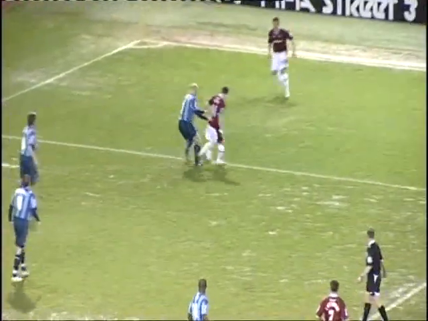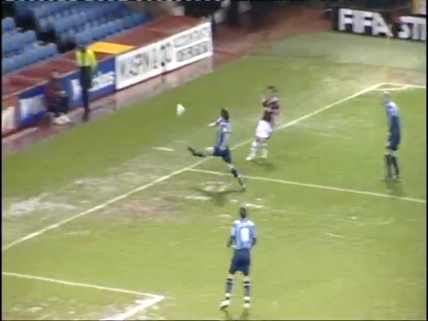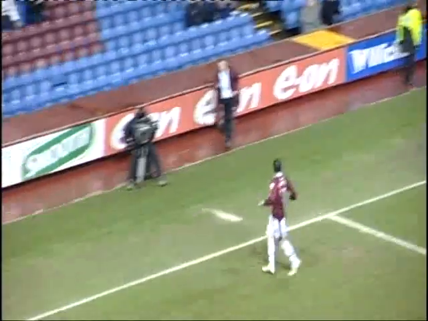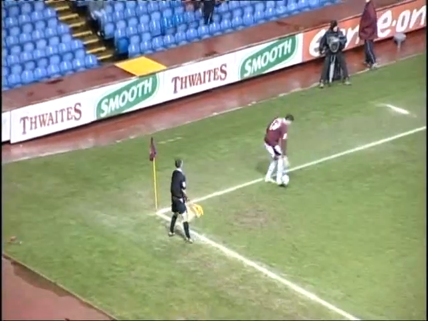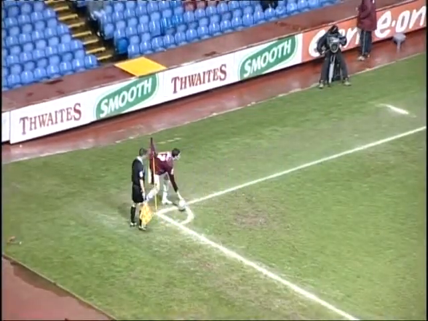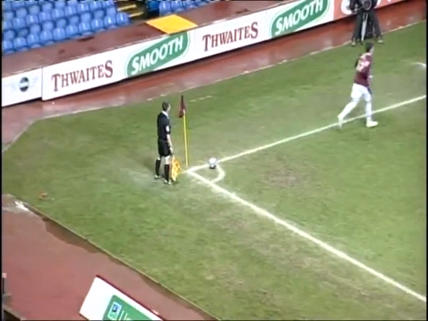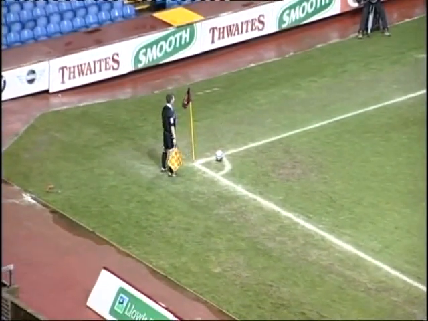It's gone short to Elliott. I think it'll come back to Blake. He'll get to the byline here. Whips it across towards the far post. It's not his best delivery, but it will be another corner. Headed behind, I think, by Halford. And this time, does Lafferty want to take a quick one? No, it's going to be left for Blake, and that's sensible.